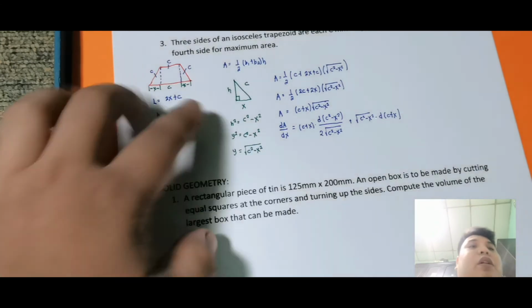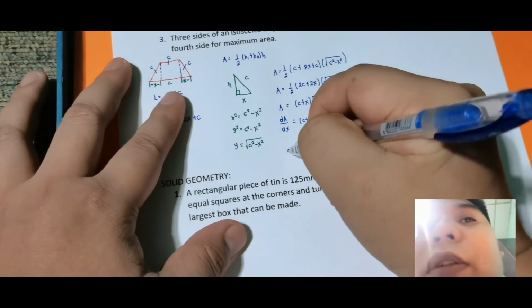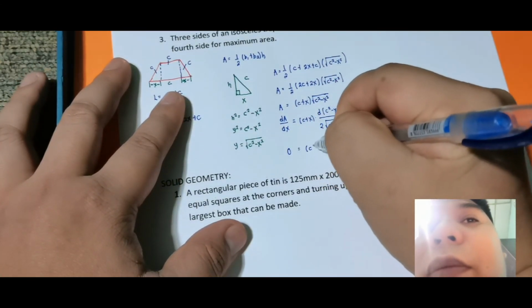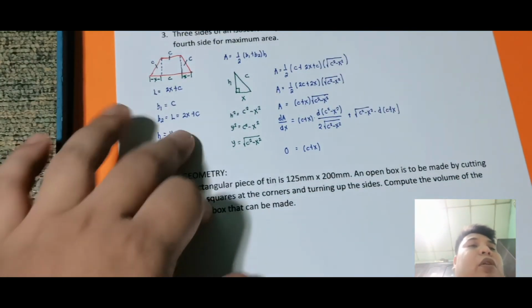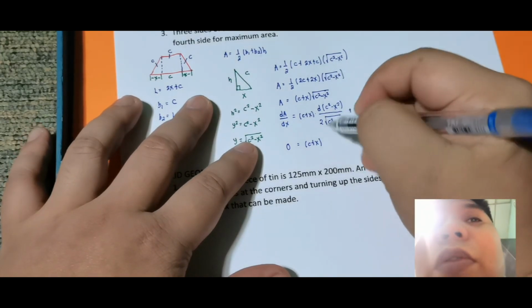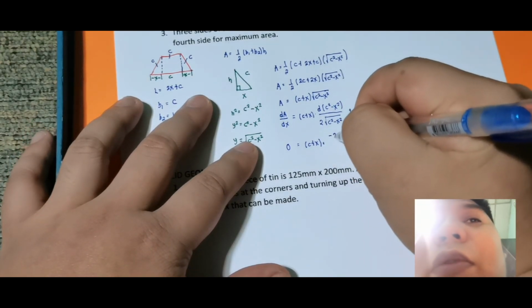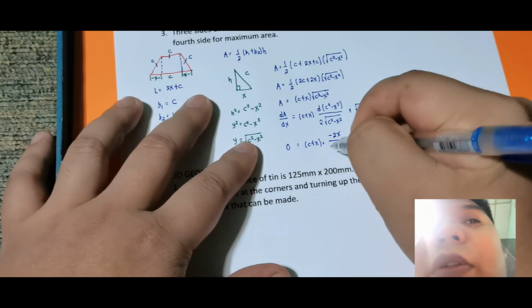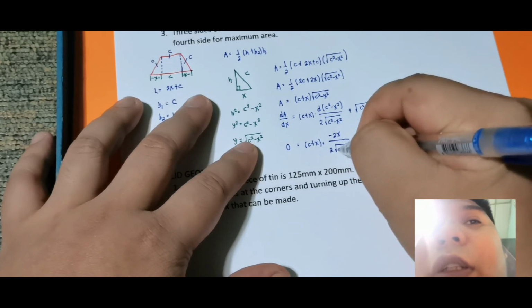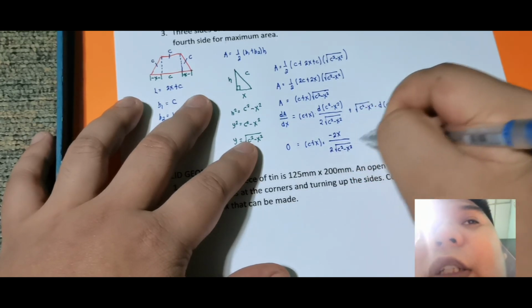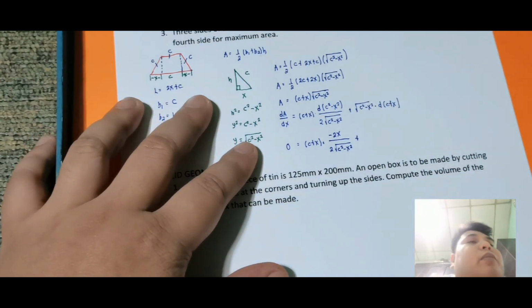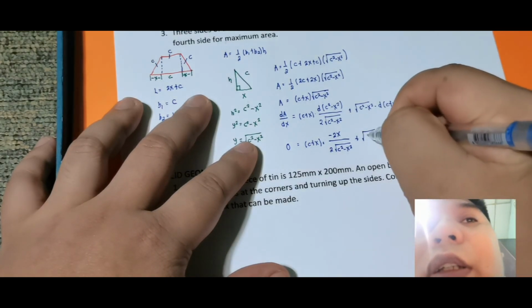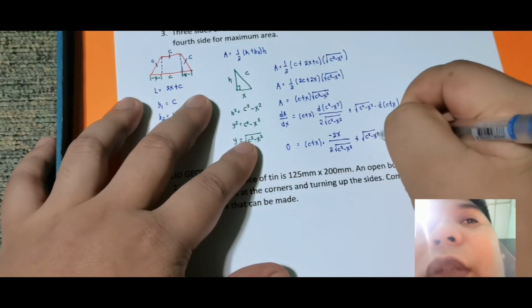Okay, then equate ko to sa 0. So simply this is just 0 is equal to c plus x. Then derivative nun, yung c natin is constant, so mawawala yun. So this is just negative 2x. So multiplied by negative 2x, okay, all over 2 square root ng c squared minus x squared. Then this is plus, derivative na ito is just 1 kasi derivative ng c is 0, derivative ng x is 1. So this is just square root ng c squared minus x squared.